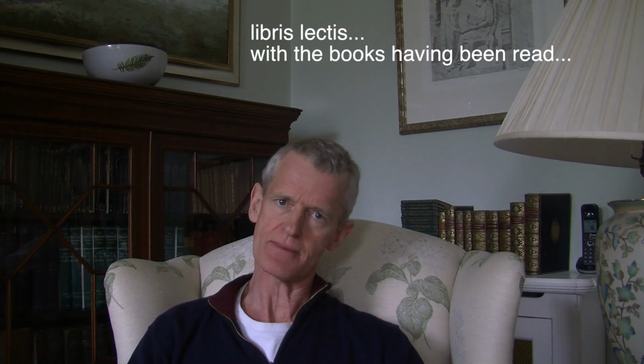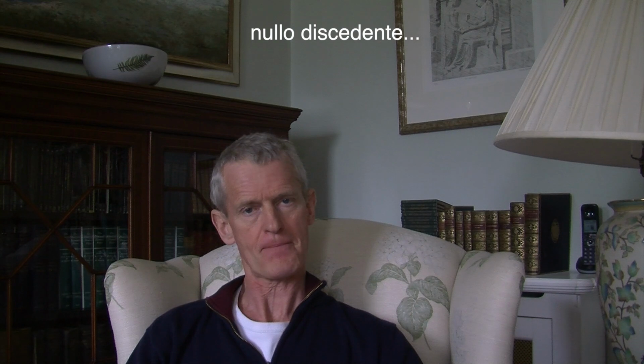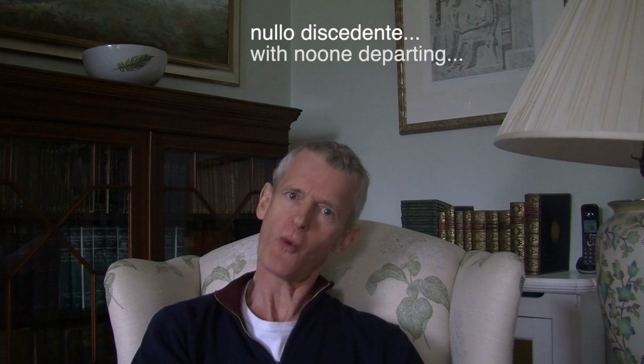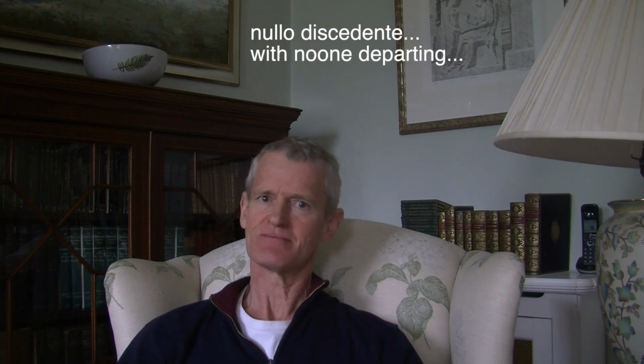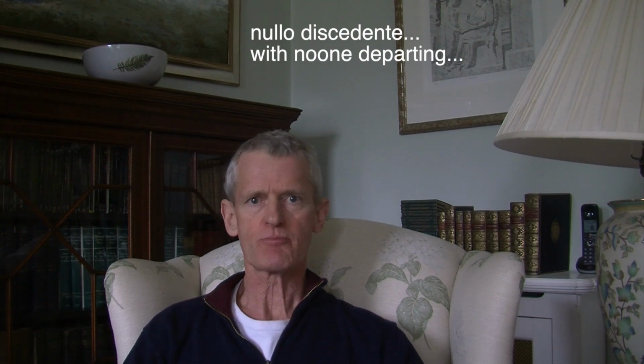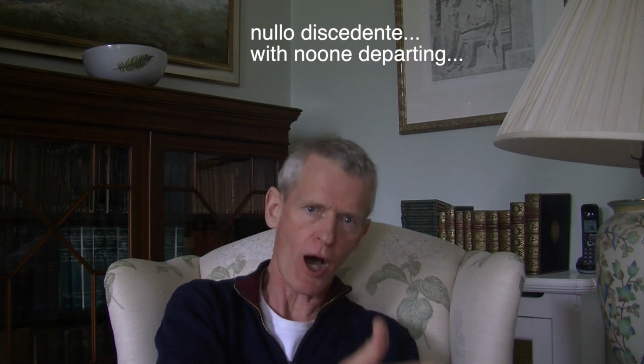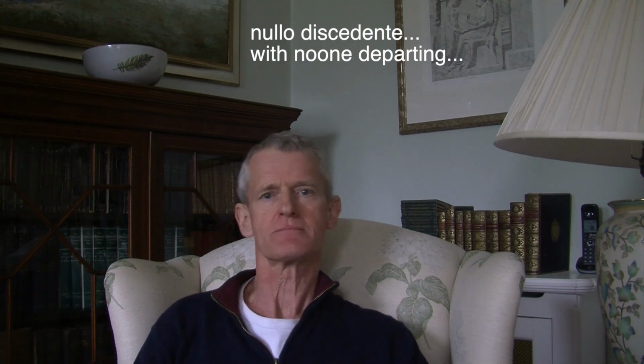Okay, number 5, libris lectis. Okay, with the books having been read. Number 6, now this one uses a pronoun, nullo discedente. Okay, nullo discedente, with no one departing. Okay, now that might be something like because no one was departing, or, you know, while no one was departing, something else might be said. Okay, we'll just whack our way through these.